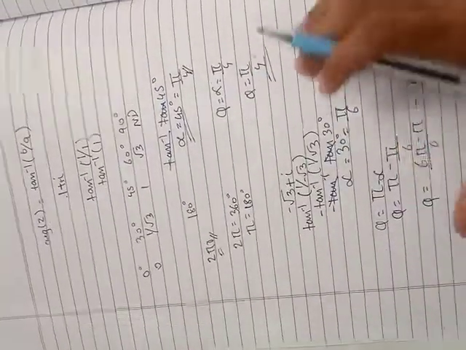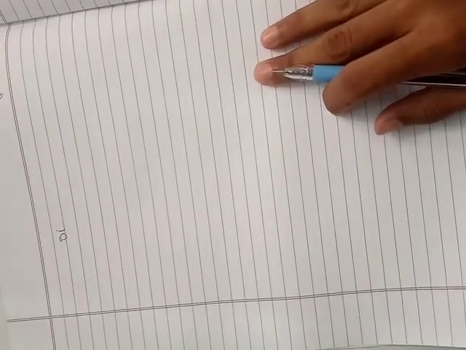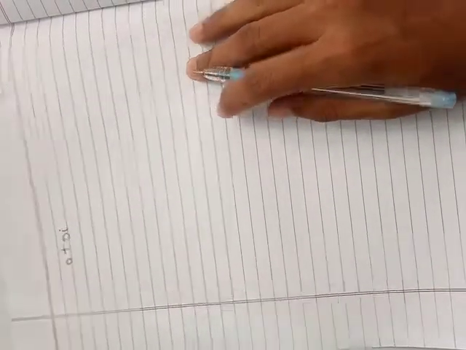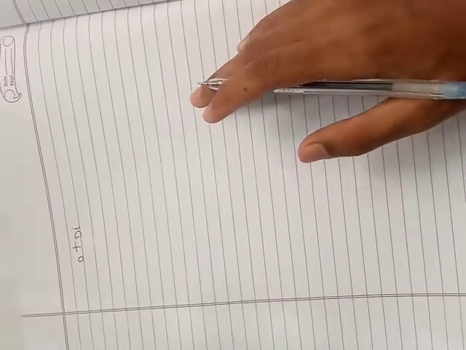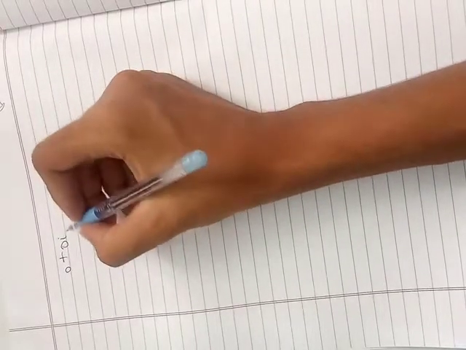So let's take one more example. Suppose they have given us just 0 iota, so there is no real number in it, so we can add a real number 0. If no real number is given, we can take it as 0, and if no imaginary number is given, then we can take it as 0 iota. So 0 plus 0 iota, we have to find the argument.